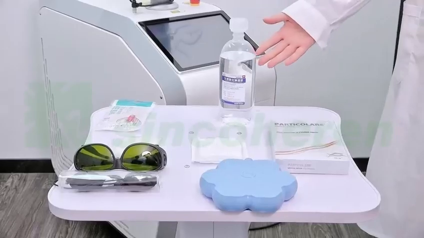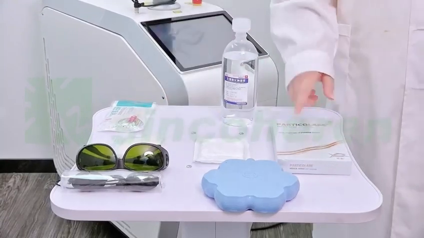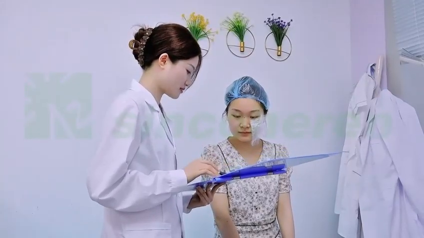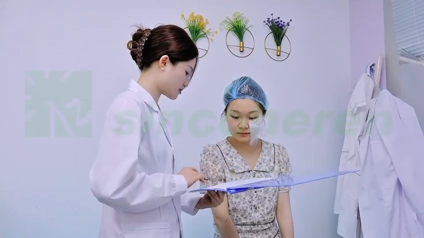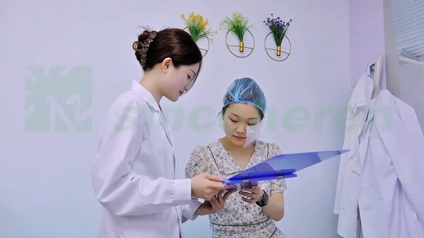Skin rejuvenation. Items preparation: cotton swabs, saline, gloves, gauze, mask, goggle, eye shade, and ice bag. Patient preparation: be informed of the contraindications. Sign the consent form. Be informed of the post-operative precautions and possible conditions.